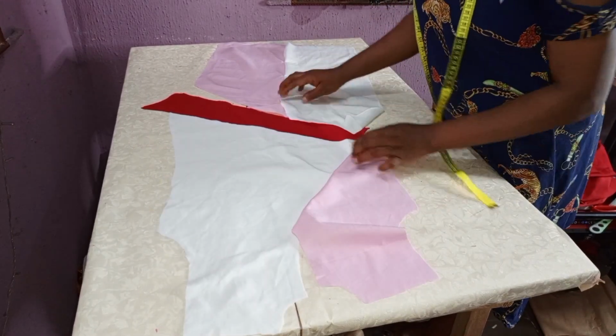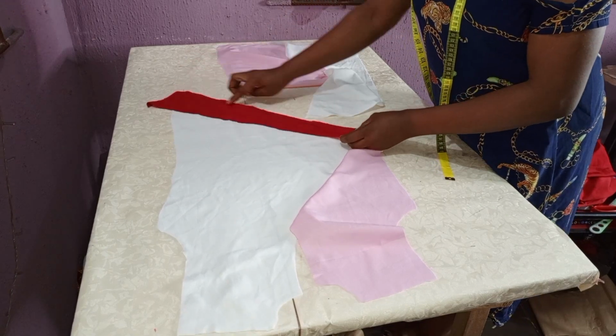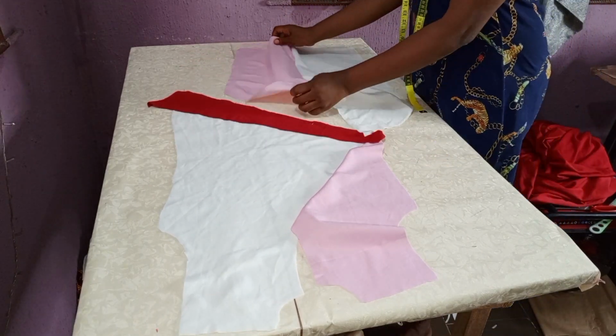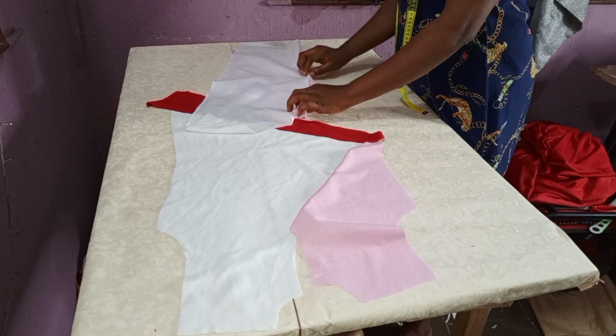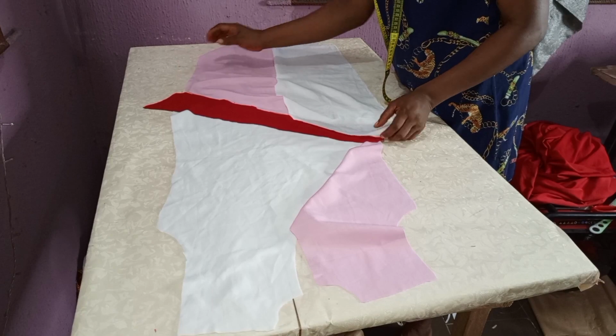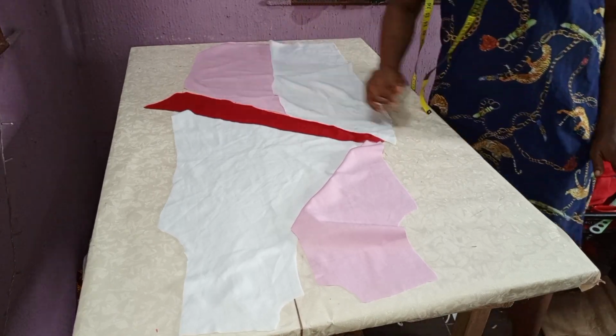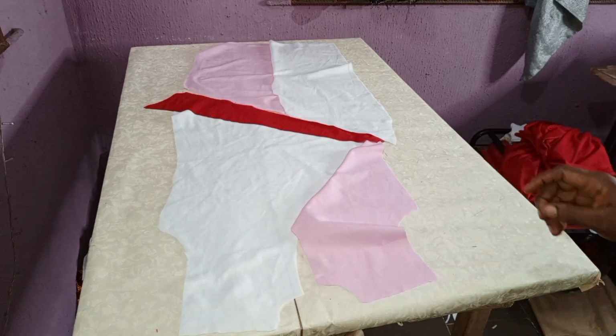Then I use my pin. You use your pin to join it first to make sure that you're correct. If you label, it will be very easy for you to join them back. You see the way I'm joining it with my pin. Then I have to pin it very well. Then take it to my sewing machine and sew everything together.